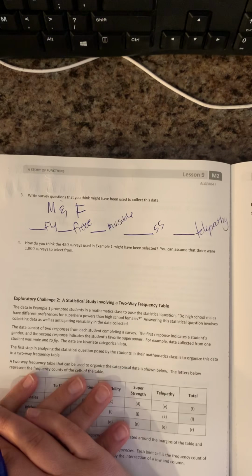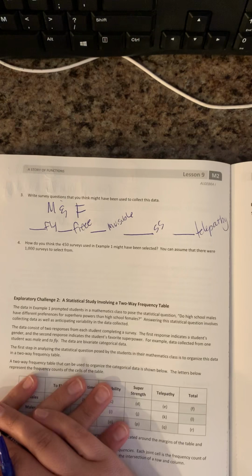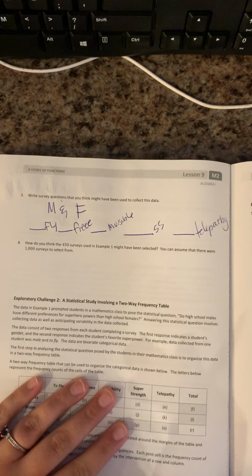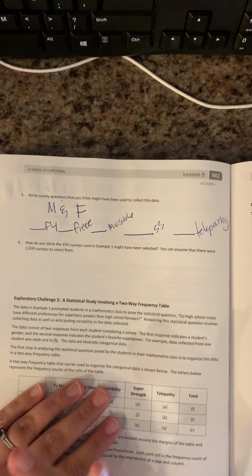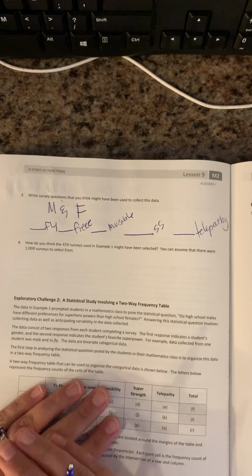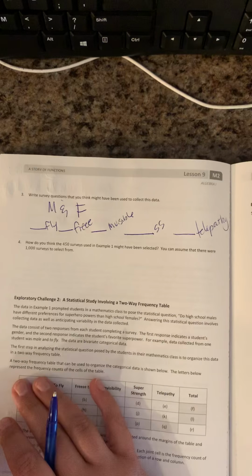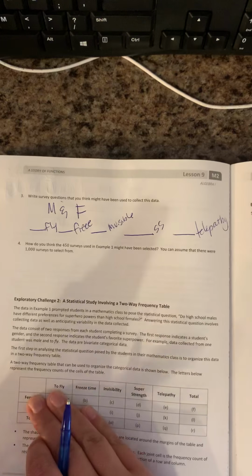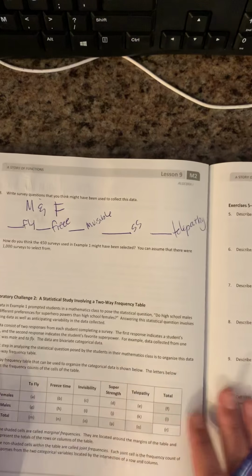So it says, how do you think 450 surveys using example 1 might have been selected? You can assume that there were 1,000 surveys. When you do any type of survey, the best way to handle it is to randomly select, unless you need data specifically from one source. But I would assume here that this would be random selection.